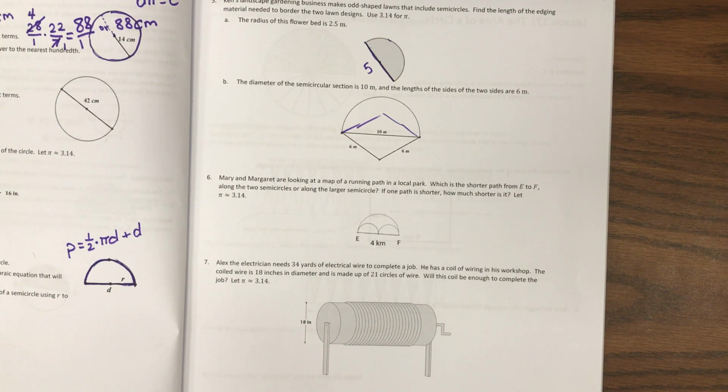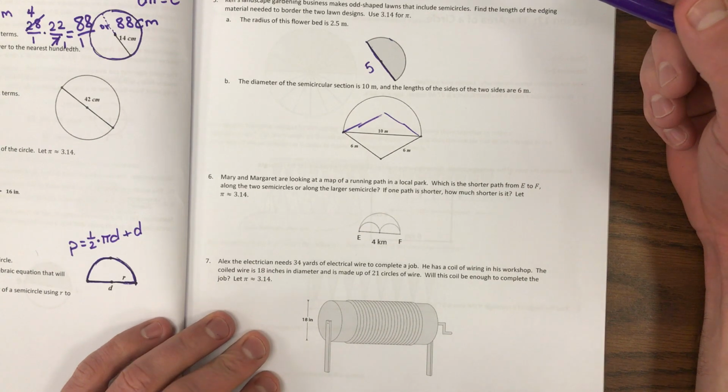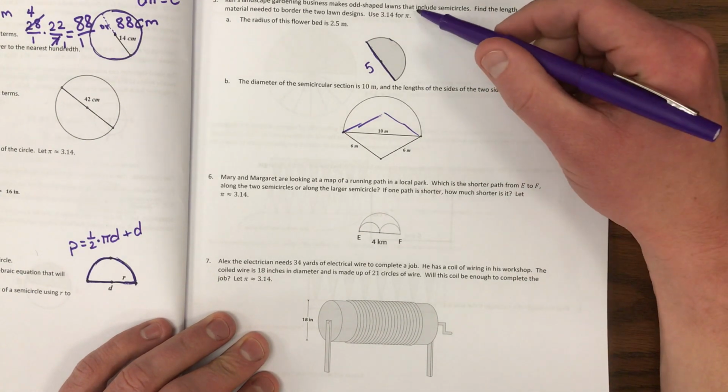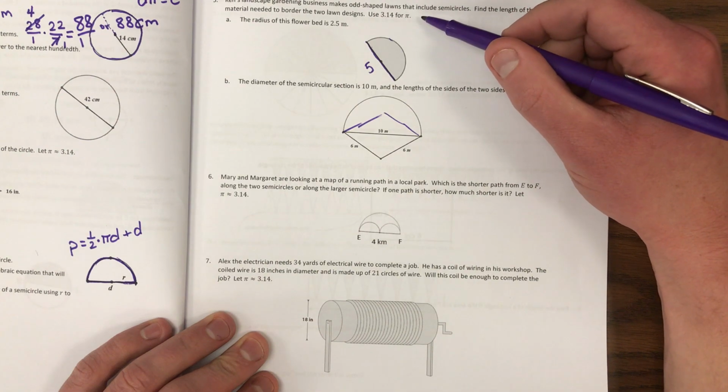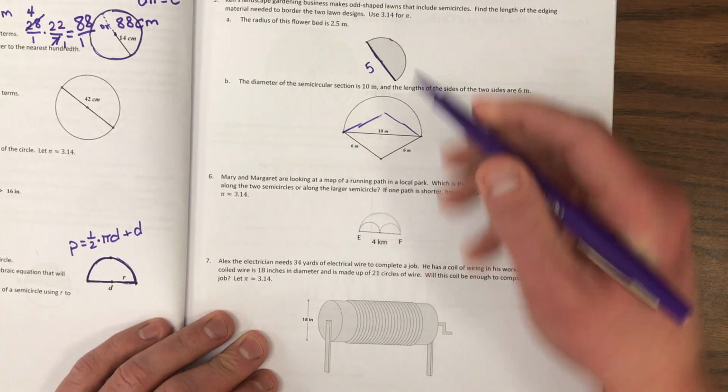Semicircular section. Oh, okay, so they want you to find. Oh, so this is still the question about the edging from question 5. So now they want you to find this here.